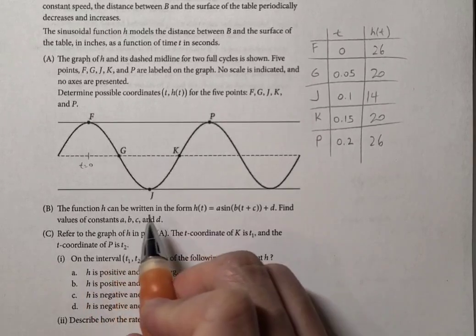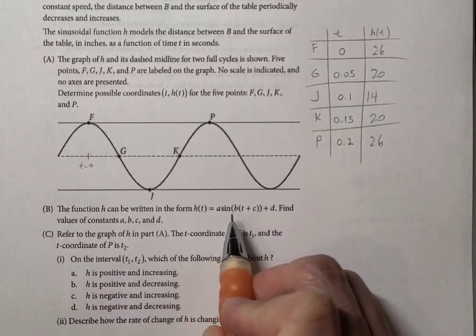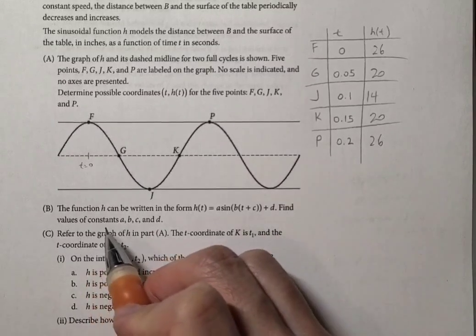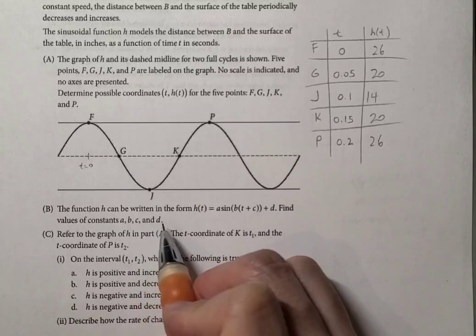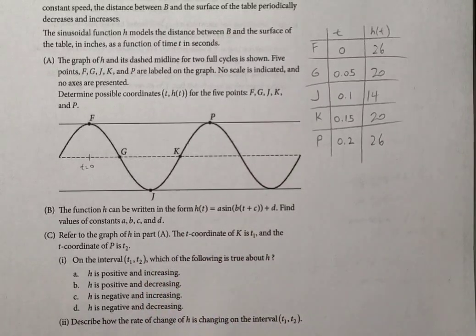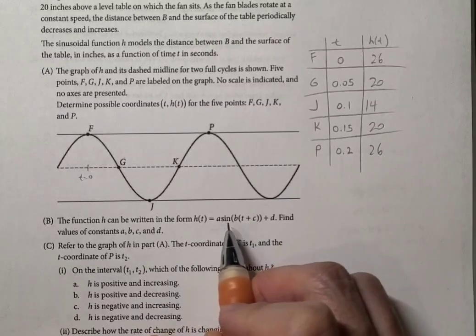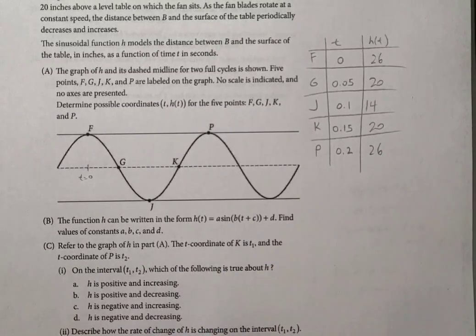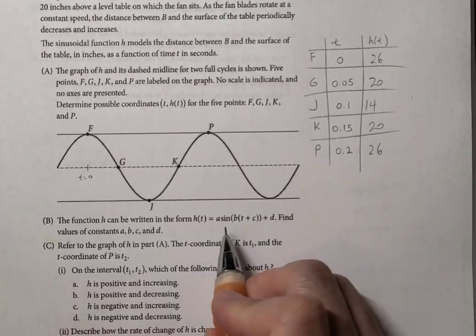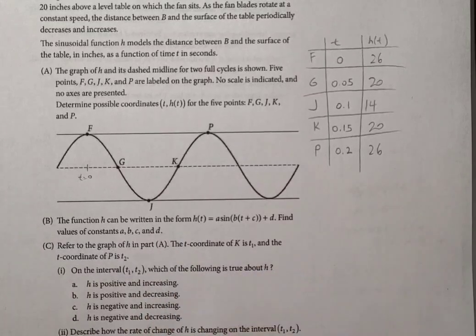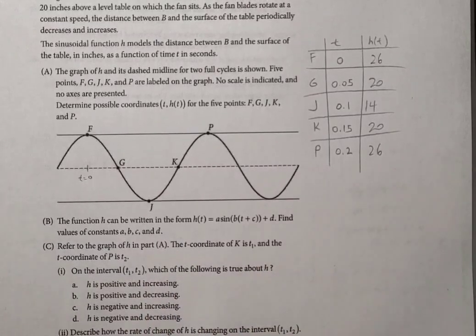All right, function h can be written in the form h of t is a sine of b of t plus c plus d. Find values of constants a, b, c, and d. Okay, so let's do the easy part first. Sine and cosine are very similar. Hopefully you learned that. Cosine and sine are just shifted by 90 degrees, and we typically say that cosine is earlier than sine, at least in the industry that I'm in. And yeah, in the courses that I've taken, they always said cosine is earlier than sine.